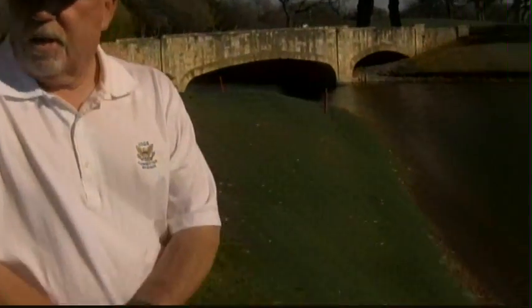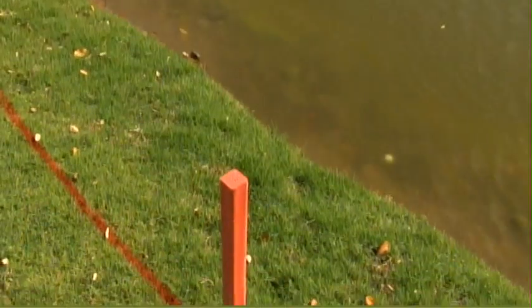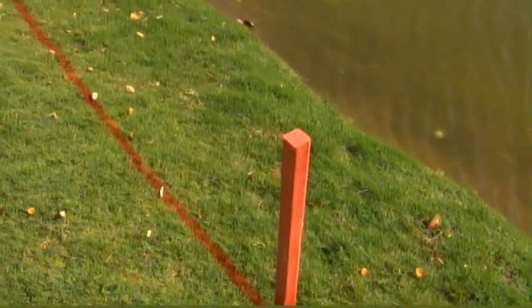The lateral water hazard is marked with red stakes and a red line on the ground. It runs along the right side of hole 18 and crosses over in front of the number 18 green. As you can see, my ball is in the water hazard, so I'm going to go under the water hazard options because that is my ball and there is proof that it went in there.